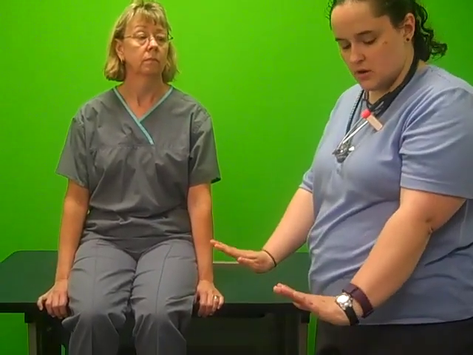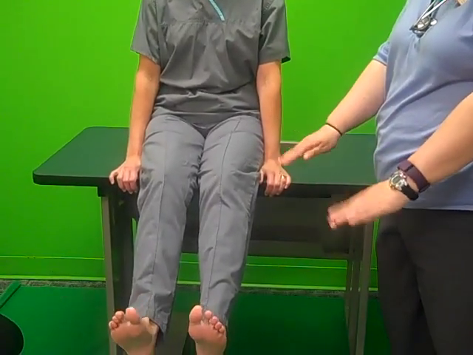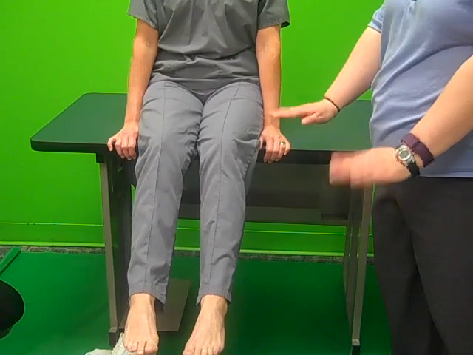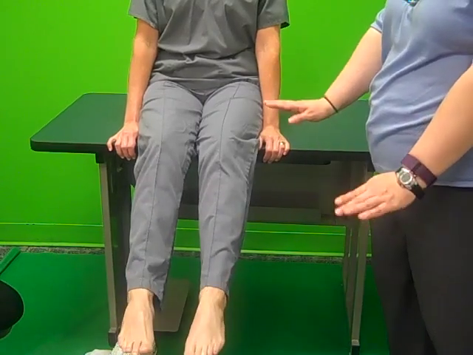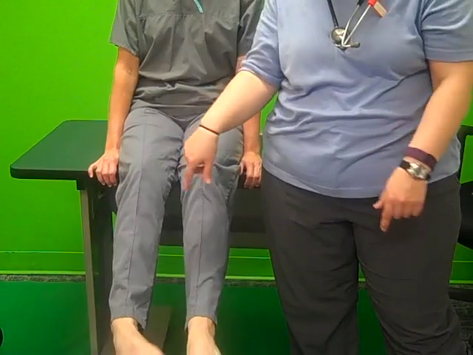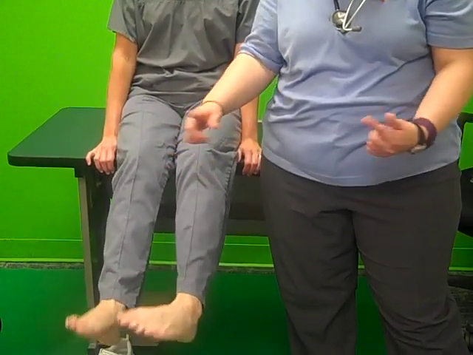Ankles, we could have her bring her feet back, let her feet just relax, and then keep doing that, and just have her do that a couple of times. Just make sure she can kind of bring her ankles around and the other way.